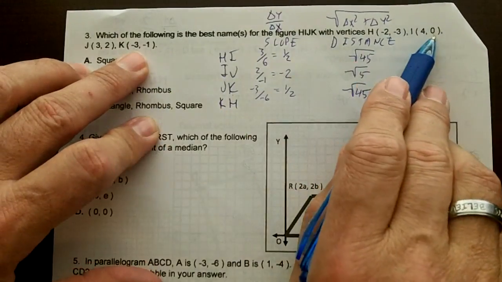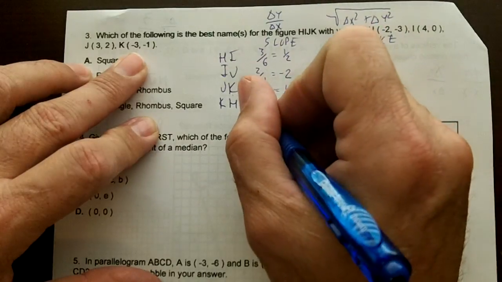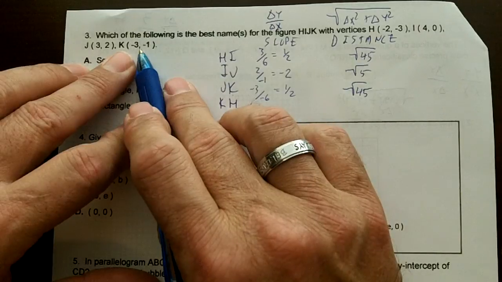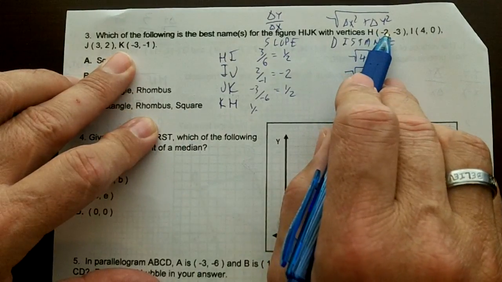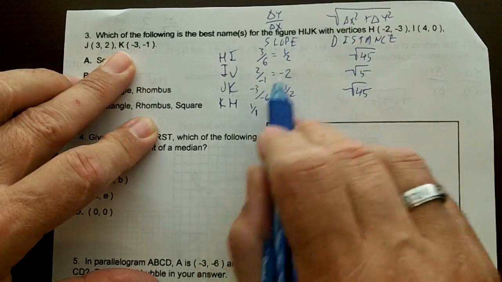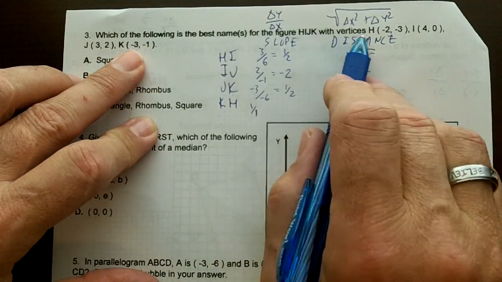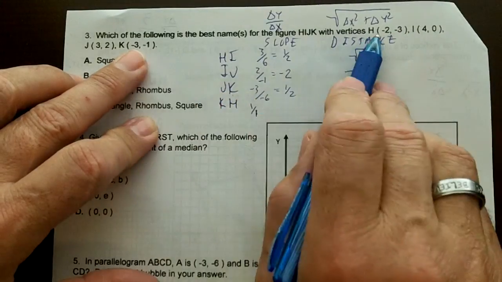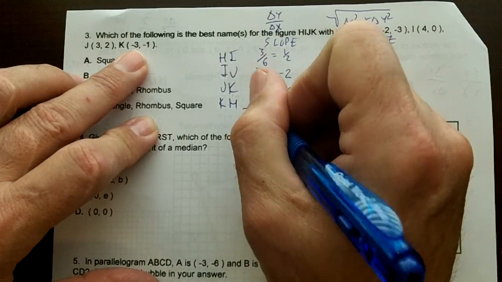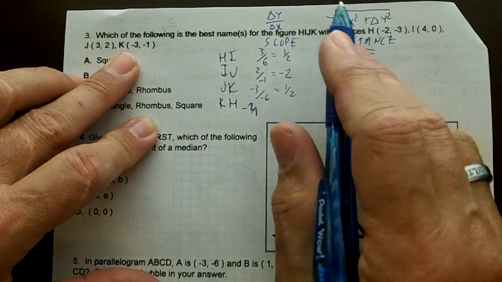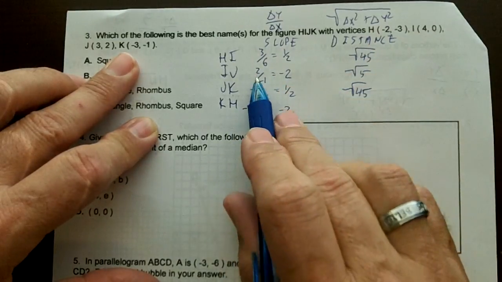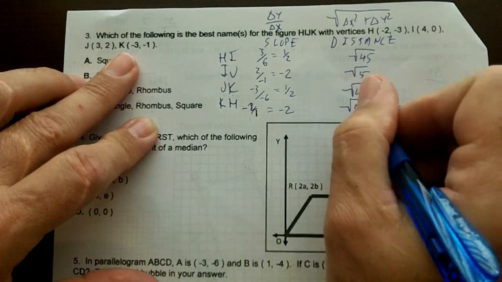And then finally, KH, from here to here. From -1 to 0, you're going up 1. And from -3 to... I'm sorry, we're going from K to H. -1 to -3, we're going down 2, aren't we? And then -3 to -2, we're going to the right 1. And that's going to simplify to -2 again, isn't it? The 2 and the 1 repeat, so our distance will be the square root of 5.